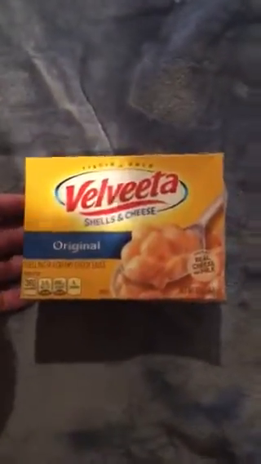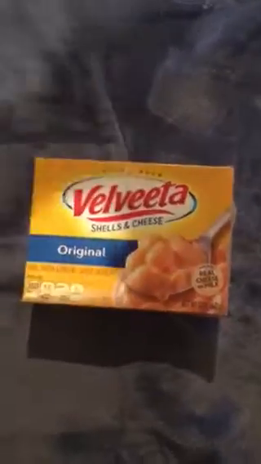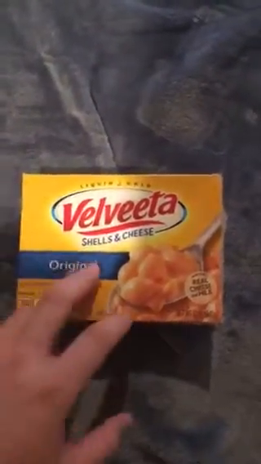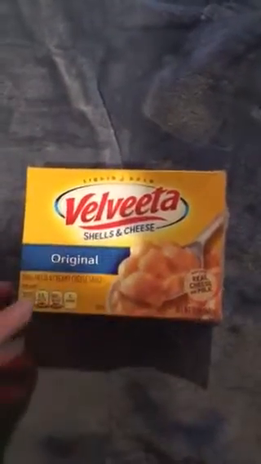However, my good example of this is going to be Velveeta mac and cheese. And the reason I chose it is because it has good, huge font up here. And then it tells you exactly what it is, the shells and cheese. And then even down here, it reassures you: shells, pasta, and creamy cheese sauce. So that's my good example for message.